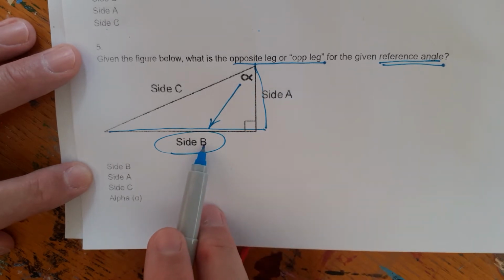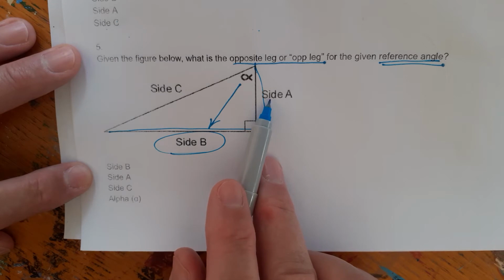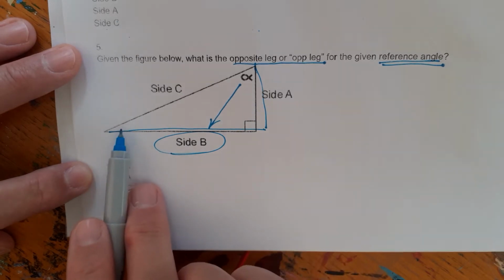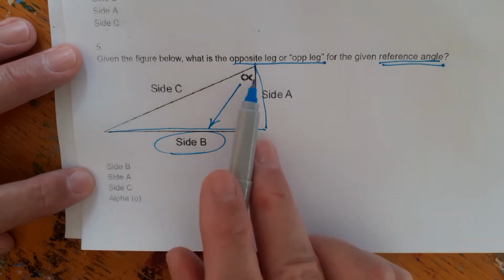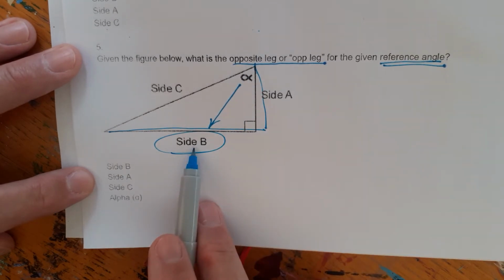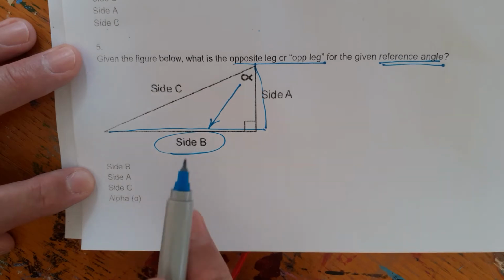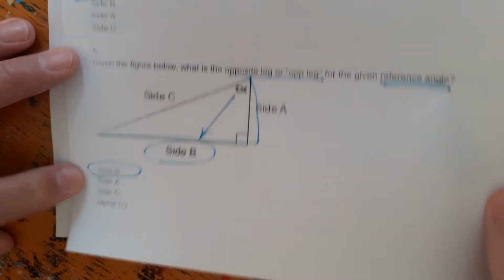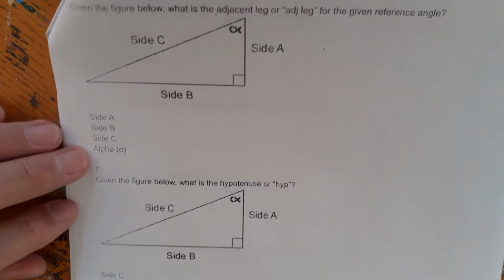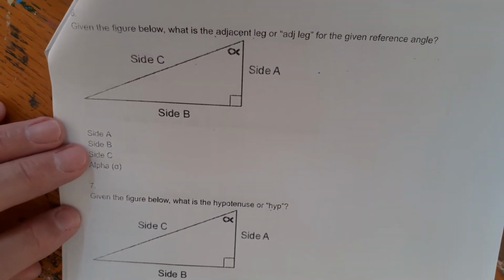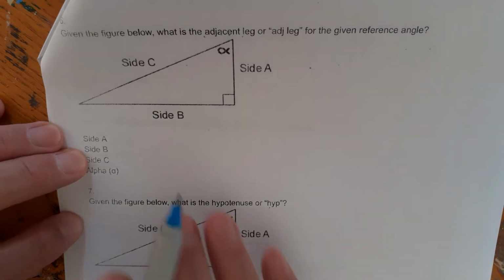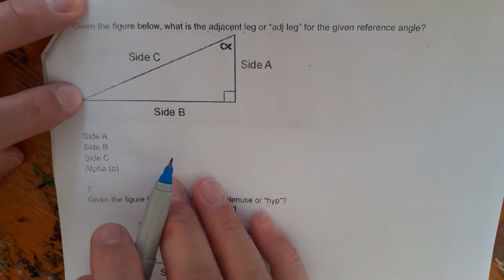And if you remember, when the reference angle was down here, the op leg was over there, side A. So that's something that's hard for students to deal with. They're like, well, wait a second. You just told me the op leg was side A, but that's because the reference angle was here. Once the reference angle moves, the op leg moves with it. It is in reference to that angle, that op leg, so side B. And now that they ask us the op leg, they're going to ask the adj leg. And this homework assignment looks a lot like the last one. It's very repetitive.